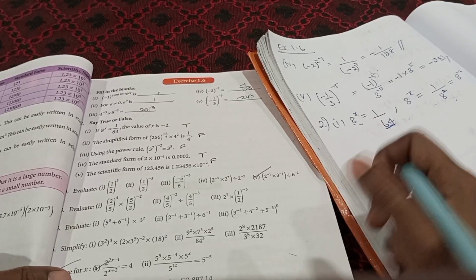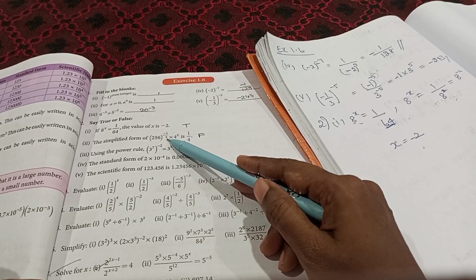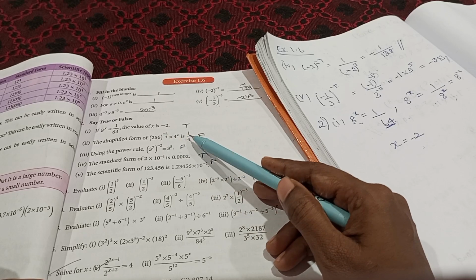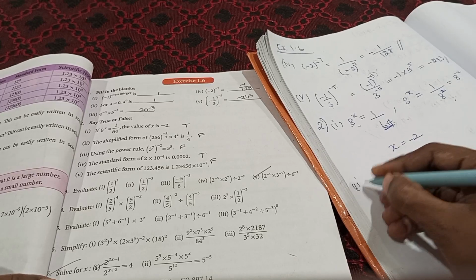So next, move on to the next sum. The simplified form of 256 to the power of minus 1 by 4 into 4 square, is the answer 1 by 4? They are asking. So we can simplify and see whether it is correct or not.